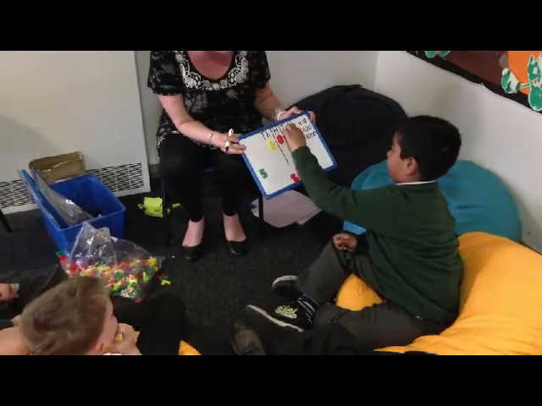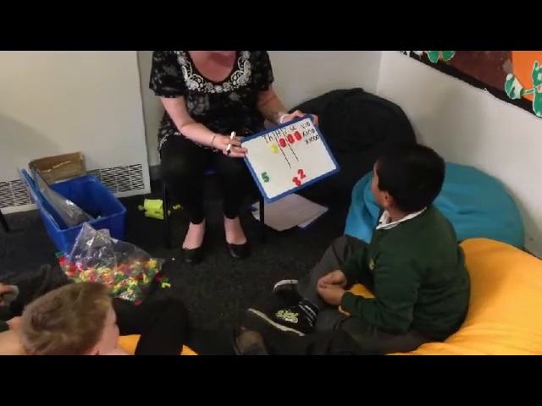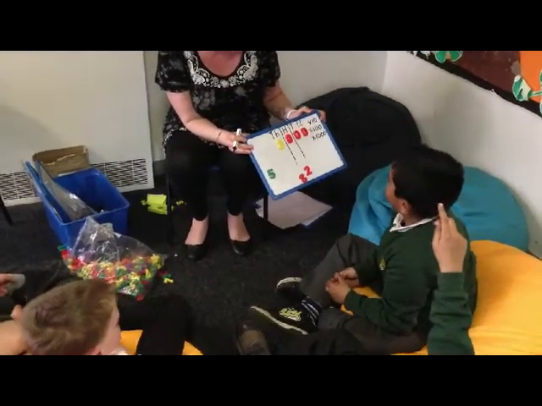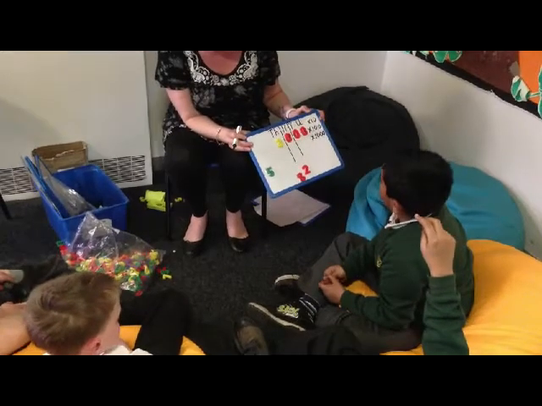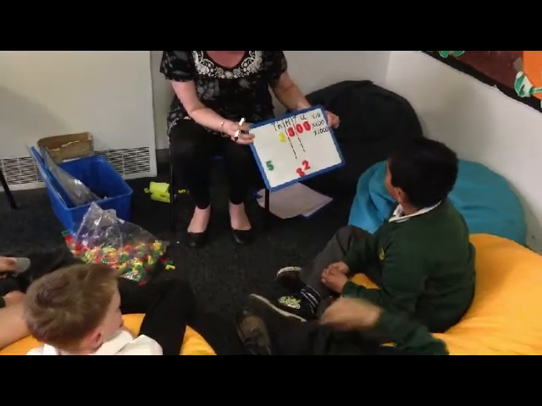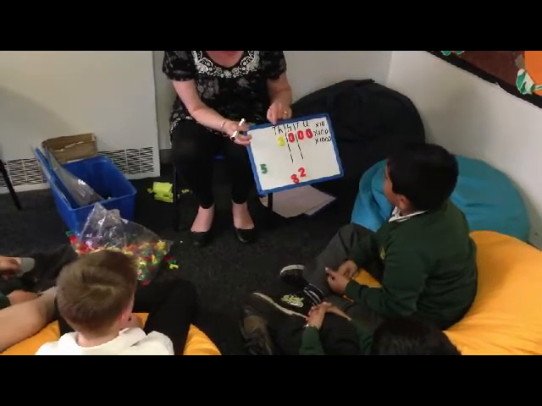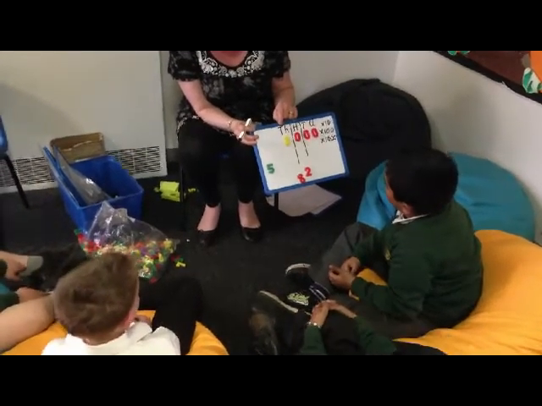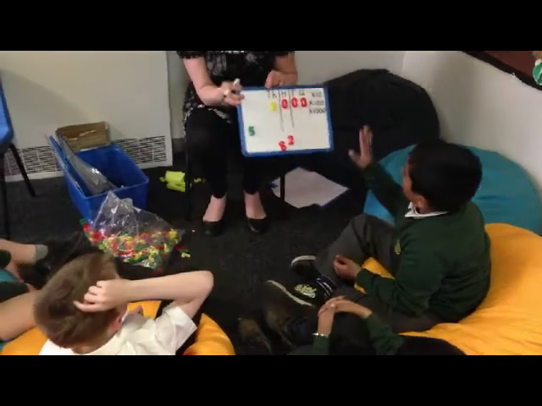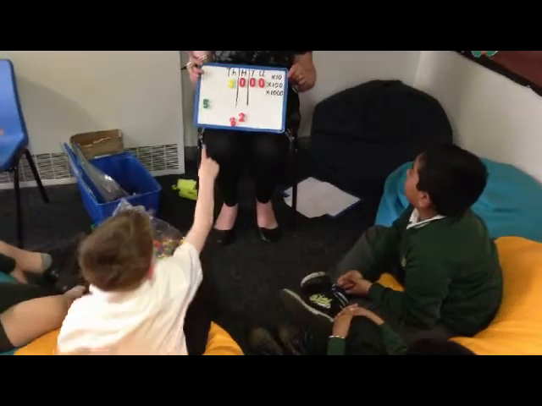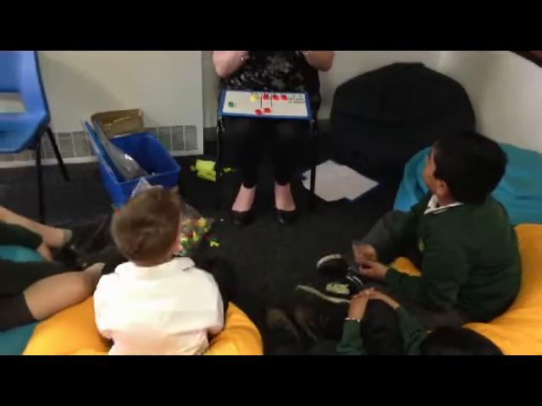Why did you move it 3 times? Because there's 3 zeros on 1,000. Yeah, 3 placeholders, and we move it 3 times along our place value board. And our number has now got how many times bigger? 1,000 times bigger.